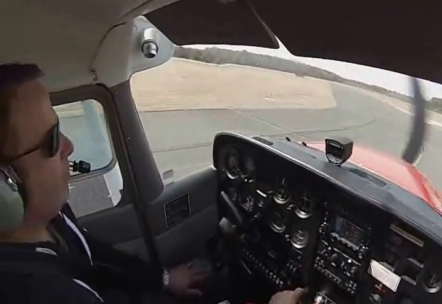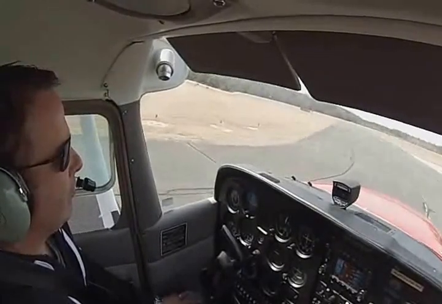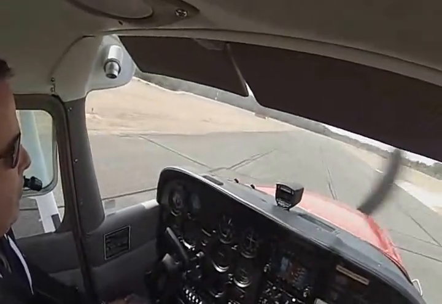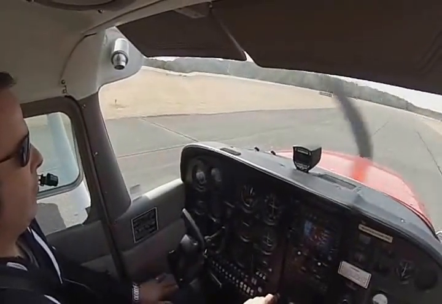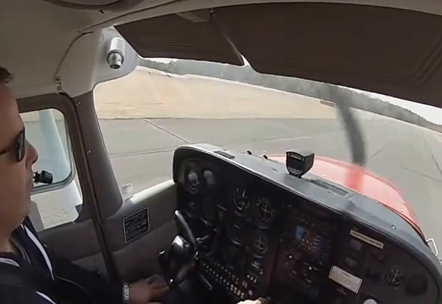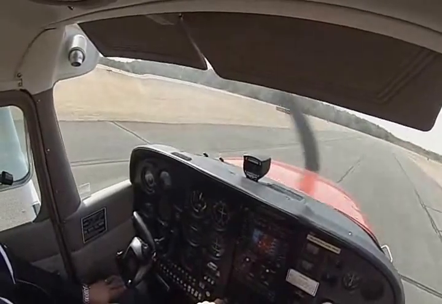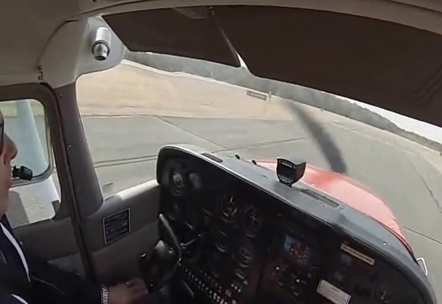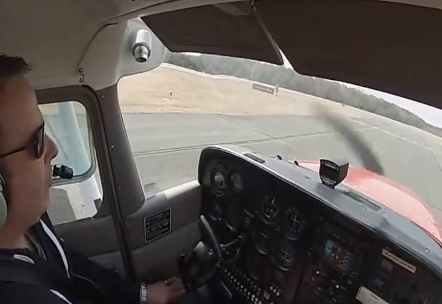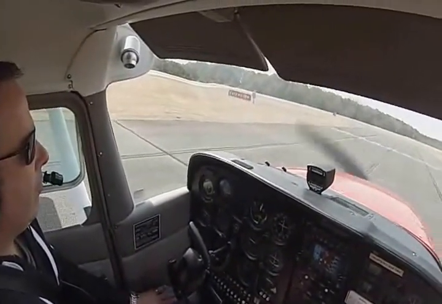Woodbine Municipal Airport, automated weather observation 1704 Zulu weather. Wind 240 at 9er knots. Visibility more than 10. Sky condition clear below 12,000 feet. Temperature 18 Celsius. 2.3 Celsius. Altimeter 2.969 inches of mercury.